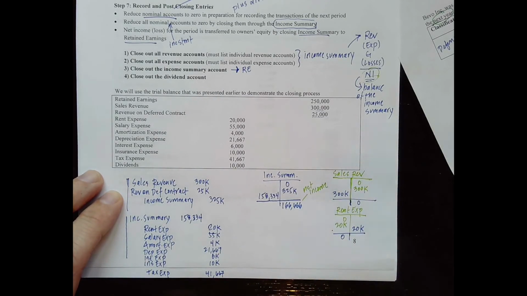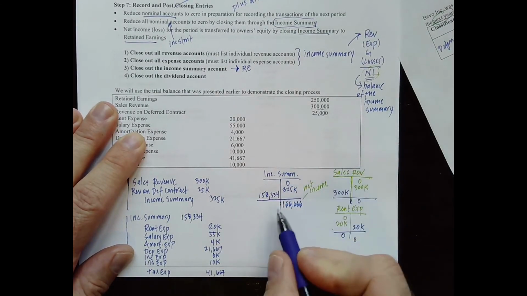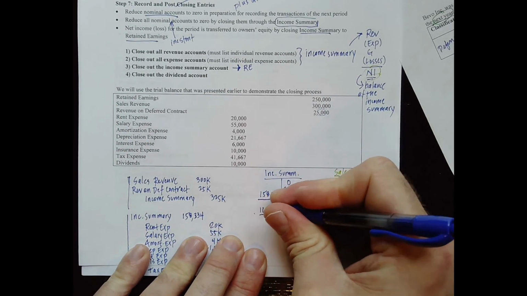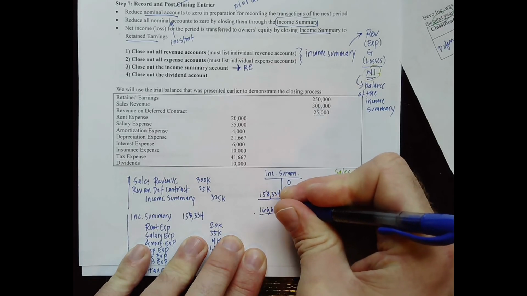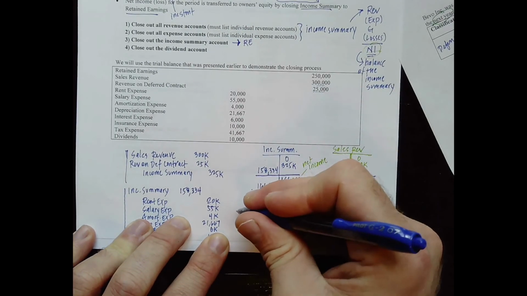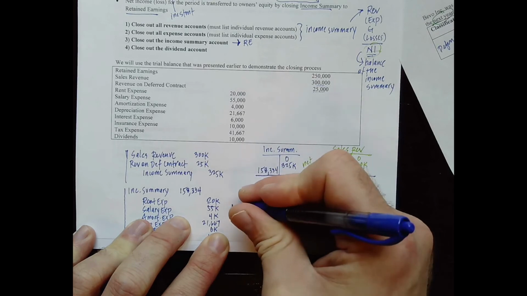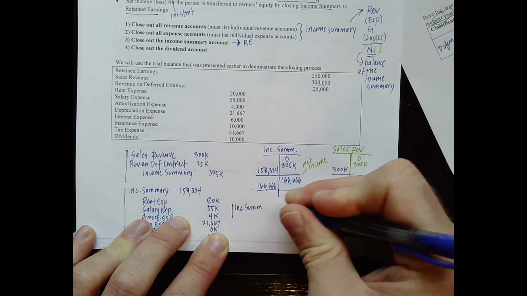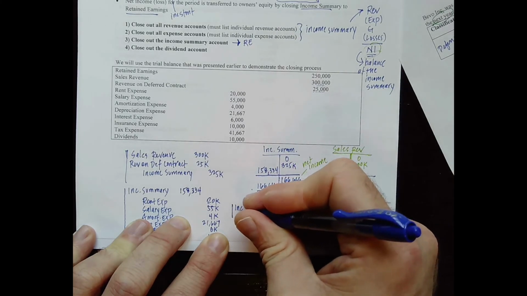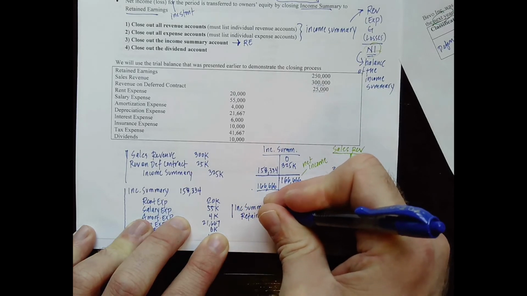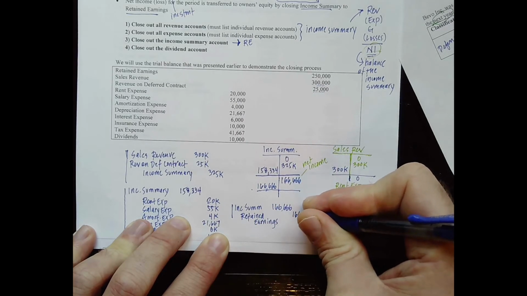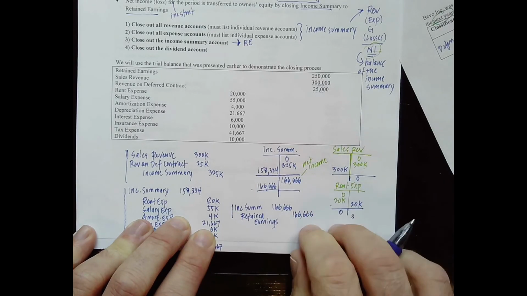The next piece is closing out the income summary account. And now we know how to do that because we have its balance. We want to debit it by $166,666. Well, in order to make that happen in this ledger account, I have to provide a journal entry, debit income summary for $166,666. And the credit, remember, we're closing this out to retained earnings because net income affects retained earnings. So the result is an increase, a credit to my retained earnings.